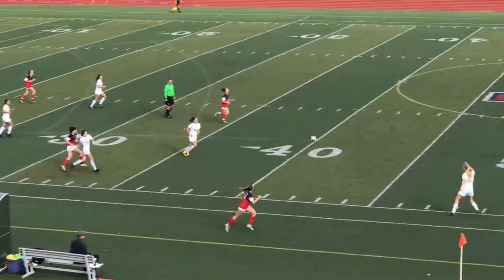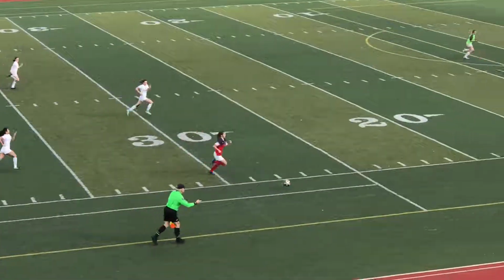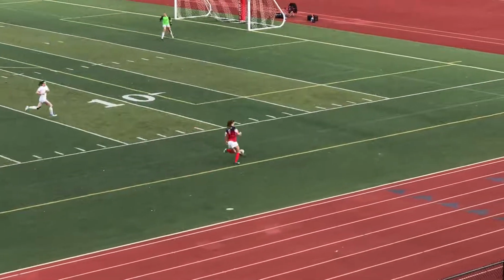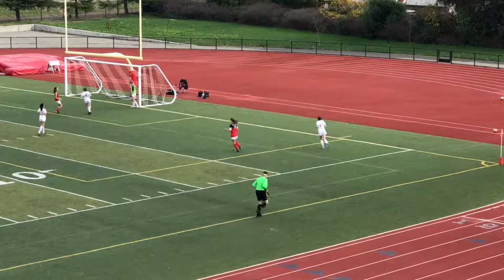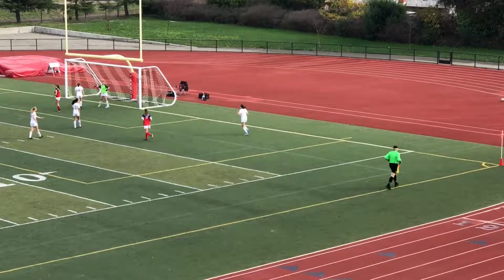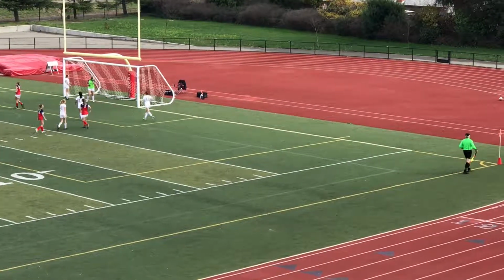Able to keep it. Gets sent long. Up the line. Dublin High chasing onto that. Coming into the middle. And that cross to the center is blocked. And that'll be a corner kick for Dublin High.